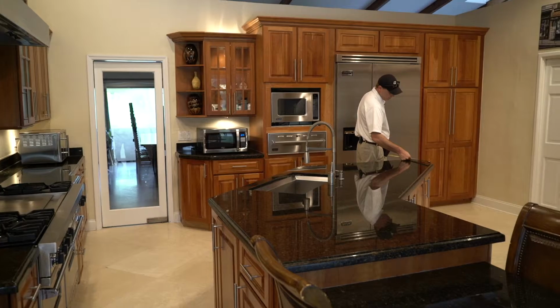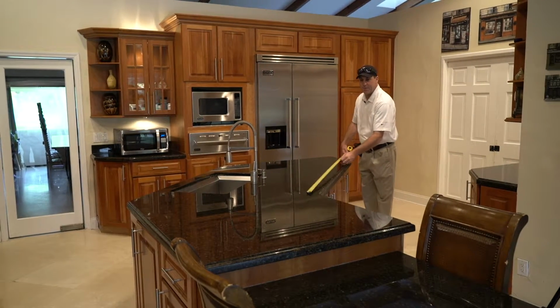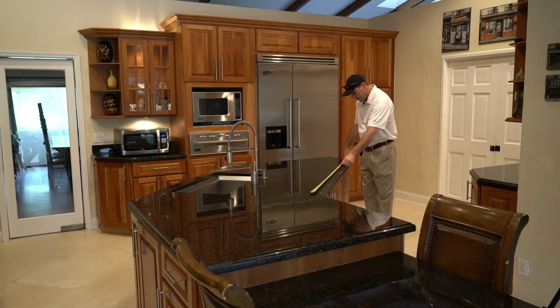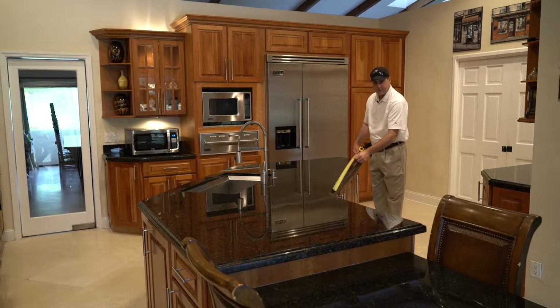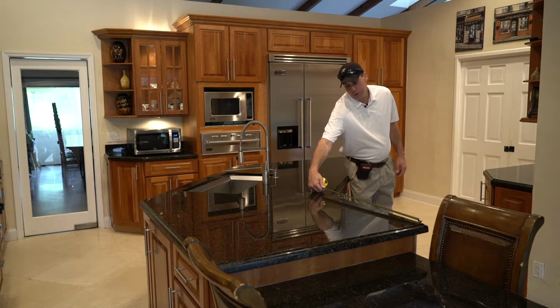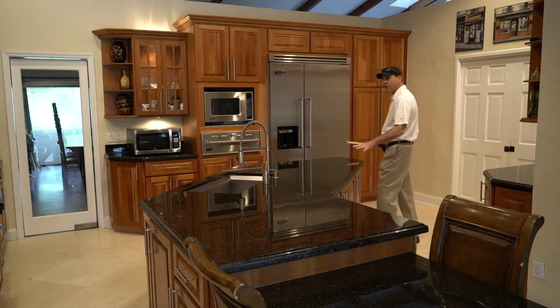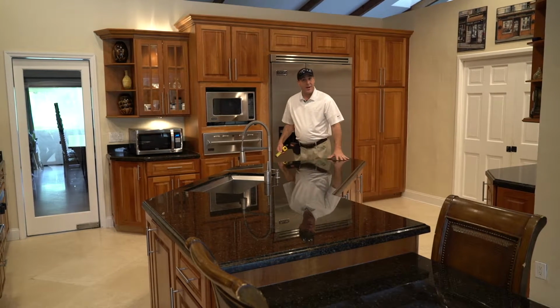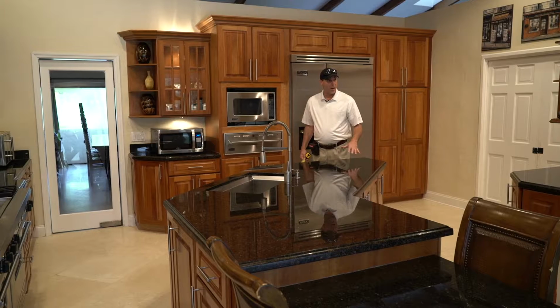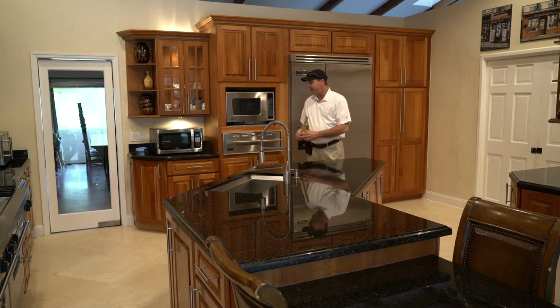Coming around, I've got a 14-inch lip on this side, and then on this side of the cabinet, I'm going to measure my cabinets in total. So I have 5 foot, 5 inches of cabinets there, and I've got another 2 foot, 6 inches of cabinets here. So now that I have that lower area, I can actually calculate my granite square footage from those dimensions as well, and I would simply go around measuring all of the lower cabinets as they existed.